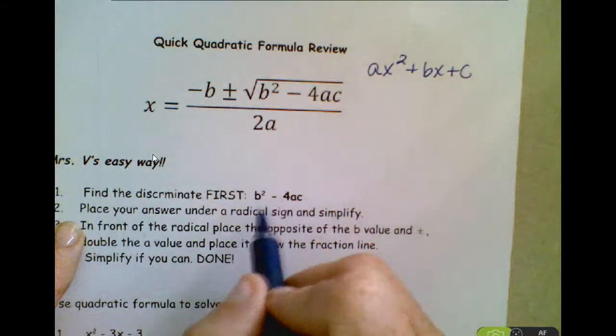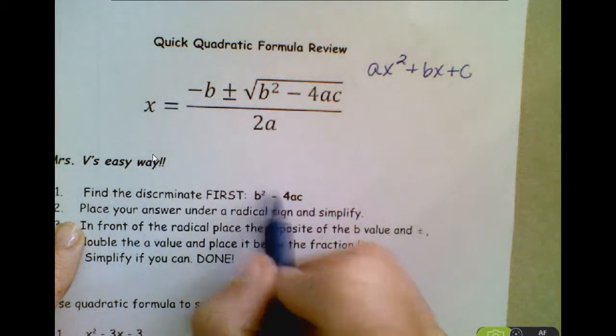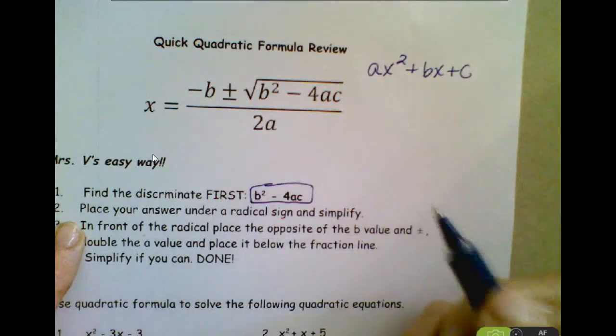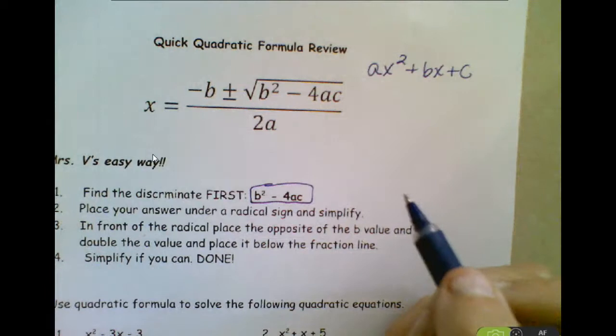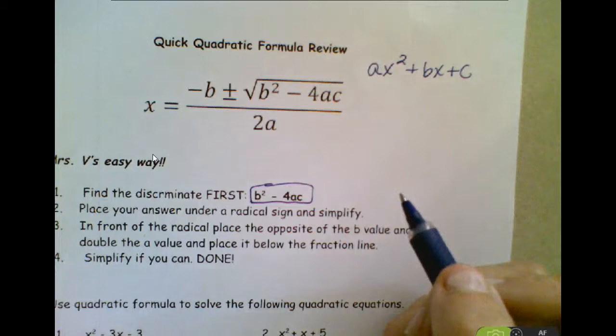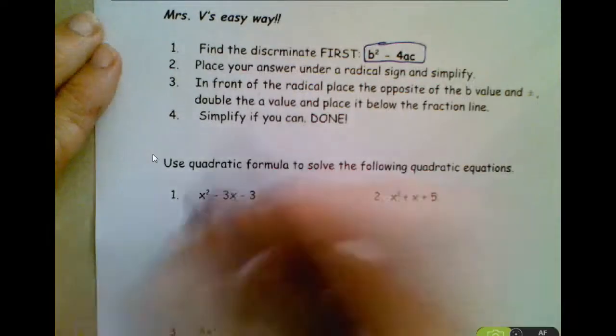Okay, so the first thing that you're going to find is this value for b squared minus 4ac. And all it requires you to do is be able to square a number and be able to multiply 3 numbers together. So everybody in here could do that, right? You can square a number and multiply 3 numbers together. So we're going to take our first problem down here.